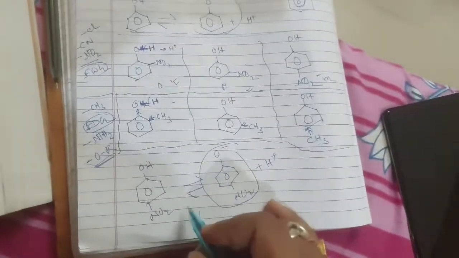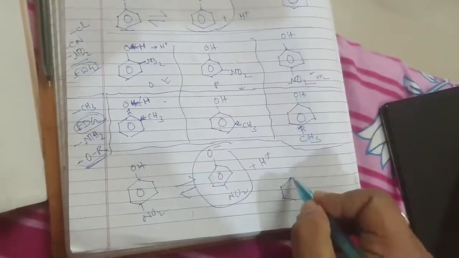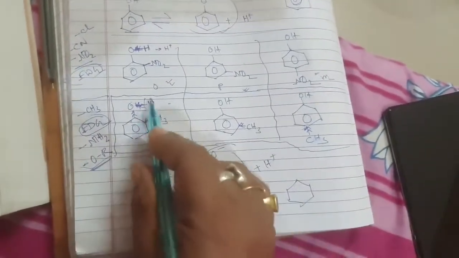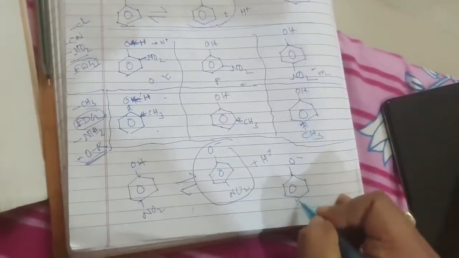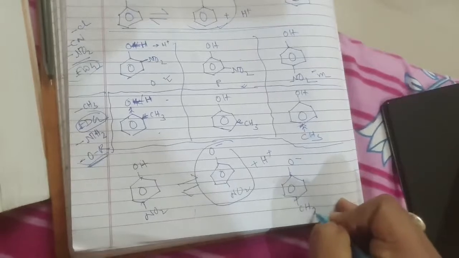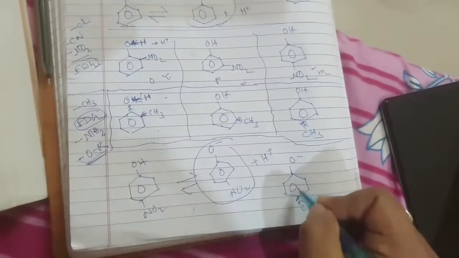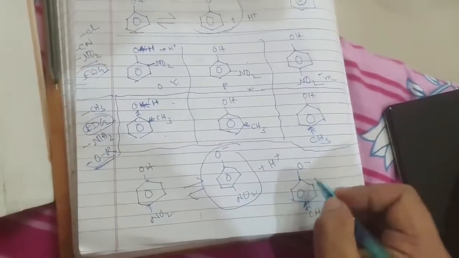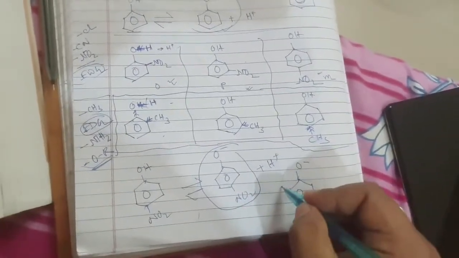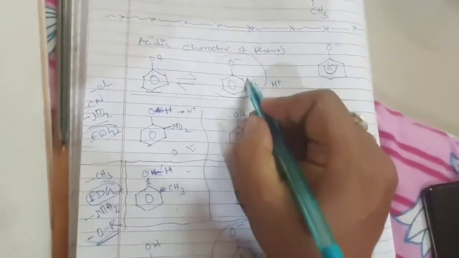But do you think that if the case is like this, when this compound releases the H plus ion, the negative ion that will be formed will be like this, and it has an electron donating group, and hence it will donate electrons, and electron density here will be increased, so stability will decrease. So it will not be a better acid than phenol.